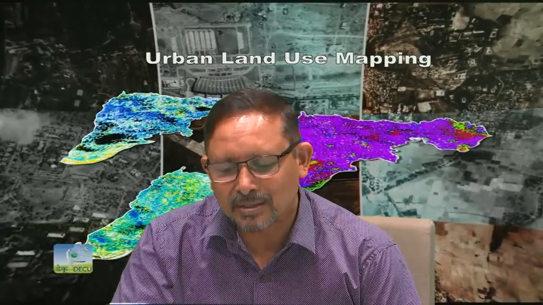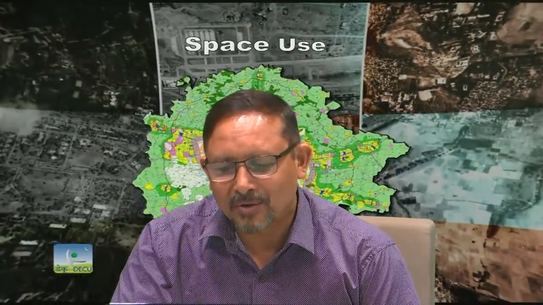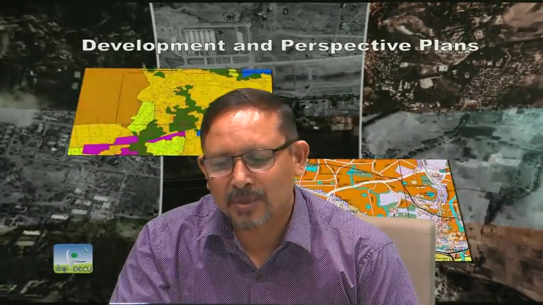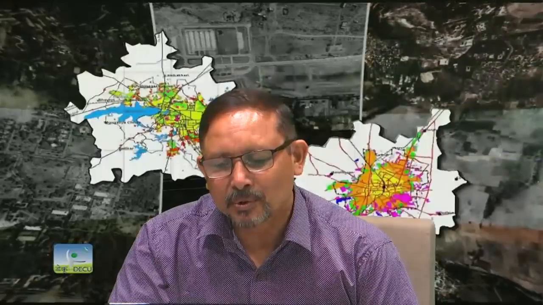So depressional areas or valley areas can be delineated using DEM. So in a flood, the lowest elevation area will be affected first, and the height of the flood can also be determined using DEM.